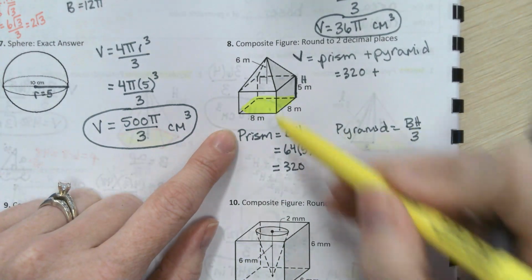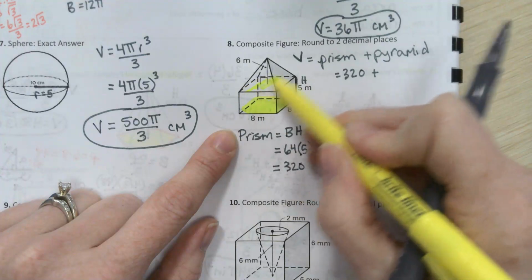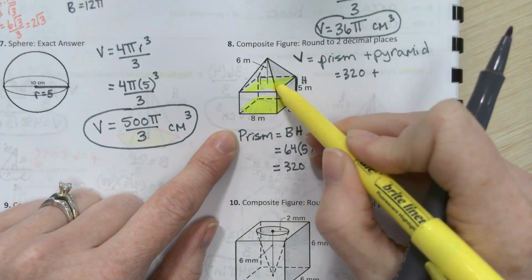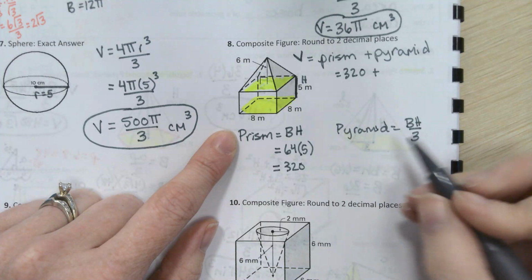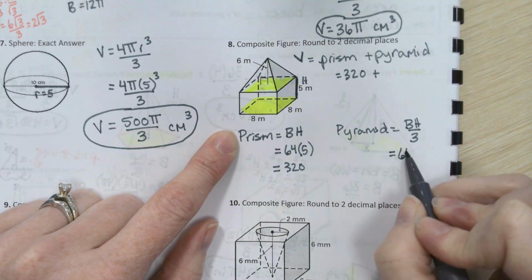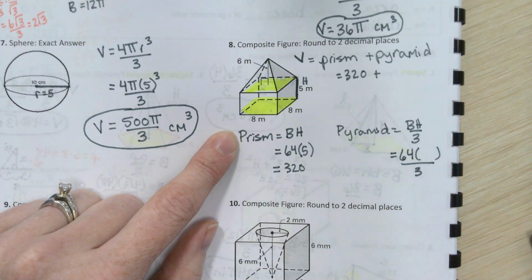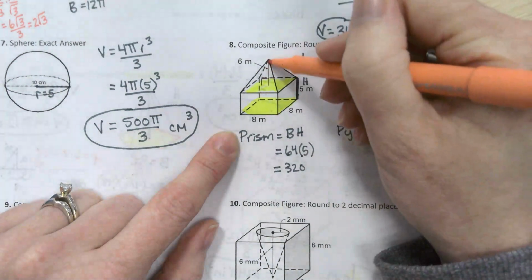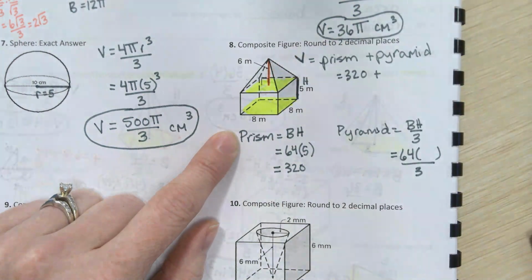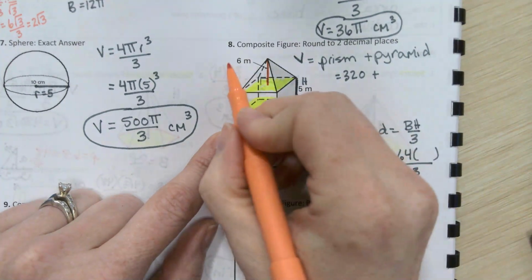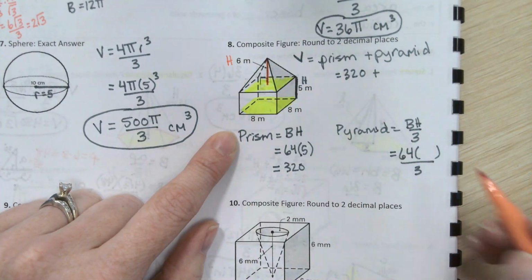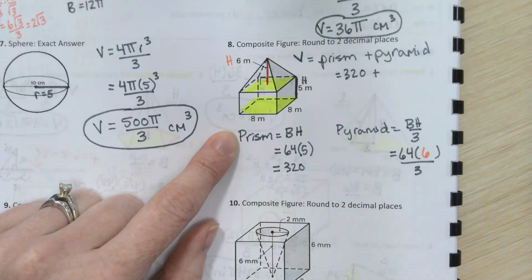When we get to the pyramid, we still need base area, which it looks like will match perfectly with the prism. So I can reuse that 8 times 8 or 64 number. But the height of the pyramid is here through the middle, from the apex to the center of the base. So that's not equal to 5 anymore. That's actually equal to 6.